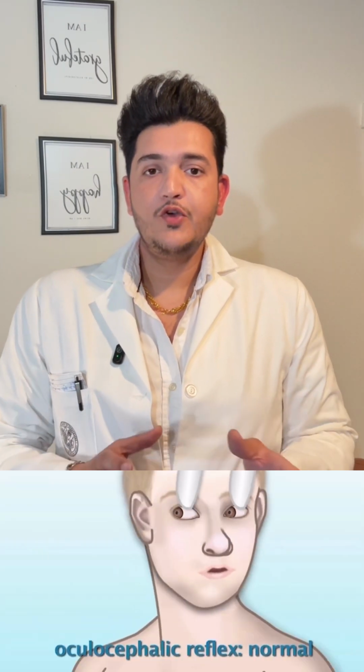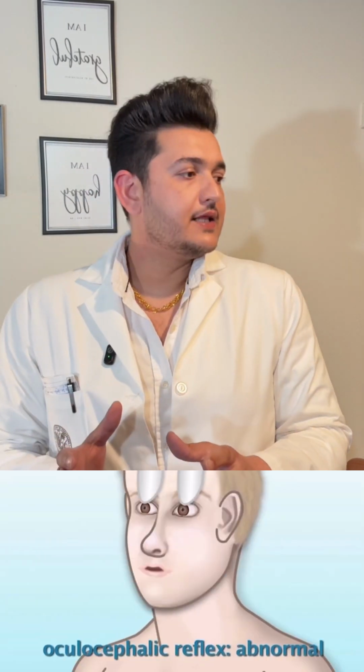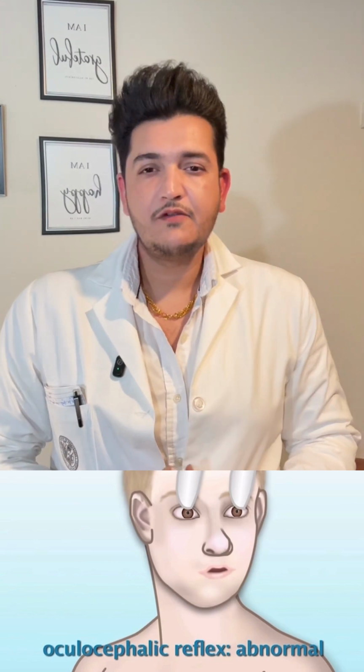Another thing they check is they try to move your head to one side and the other. But if somebody has a cervical fracture, they avoid this test.